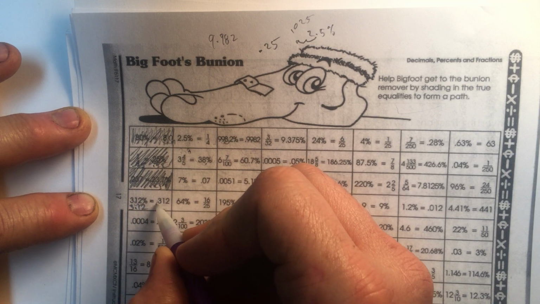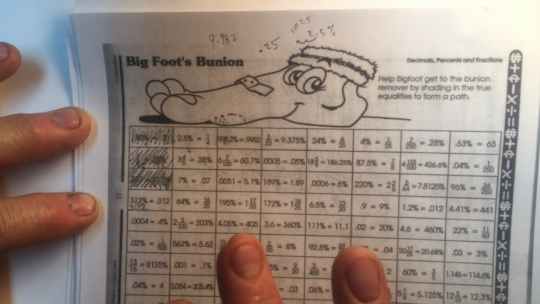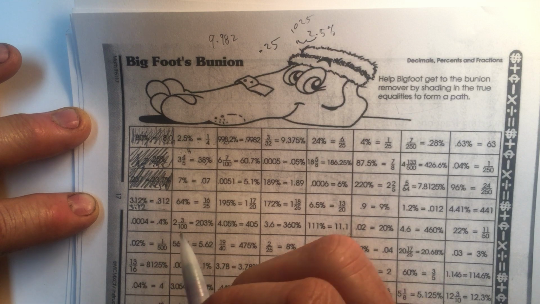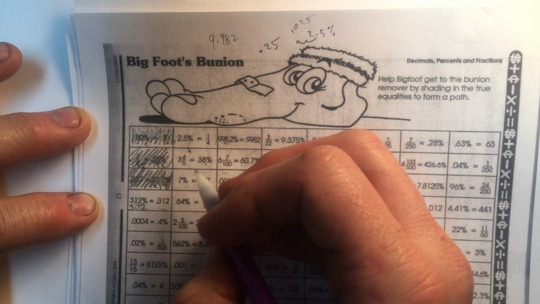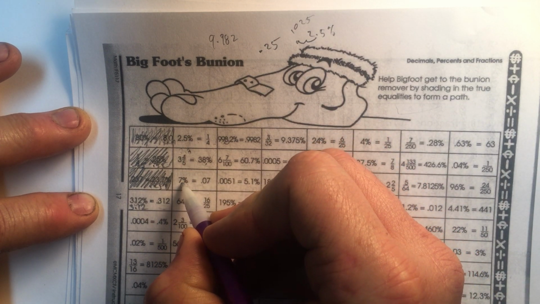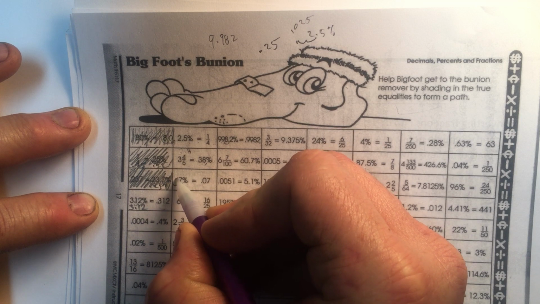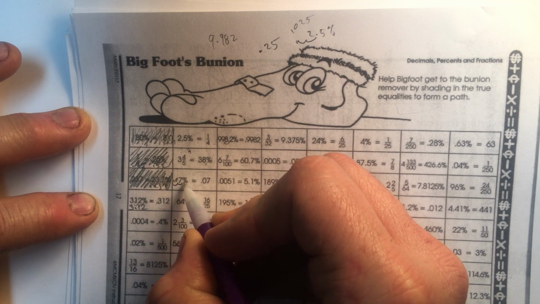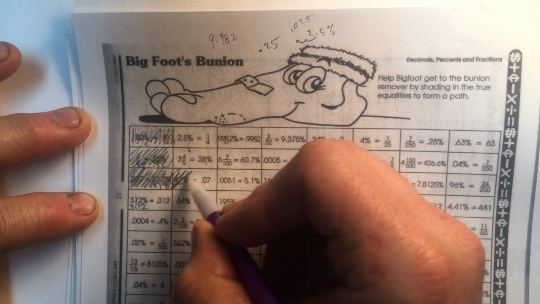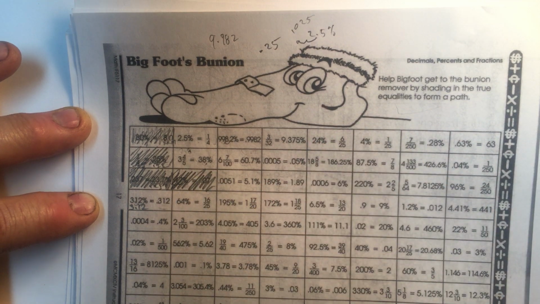3.12. Oh, this is 0.312, so that one's not right. So that one does not get shaded in. So I'd probably go this way. 7%. If I move my decimal back 2 places, I'd have to have a 0 here, which is 0.07. That's 0.07, so that one's true. So shade it in. And you keep going.